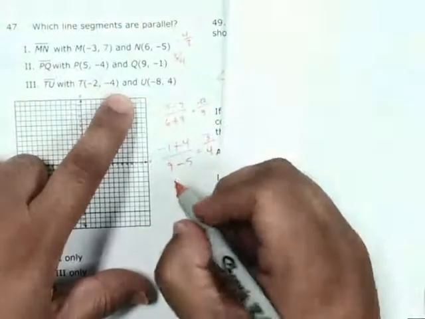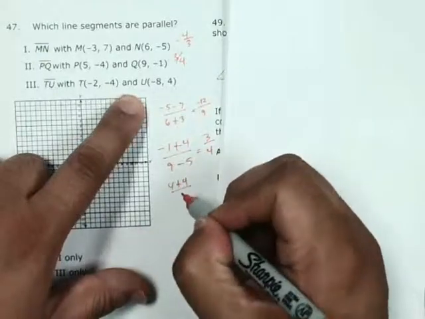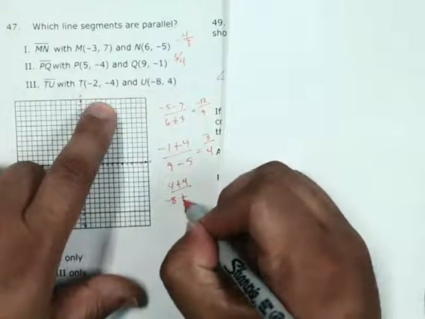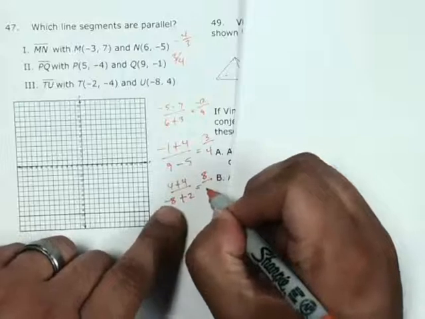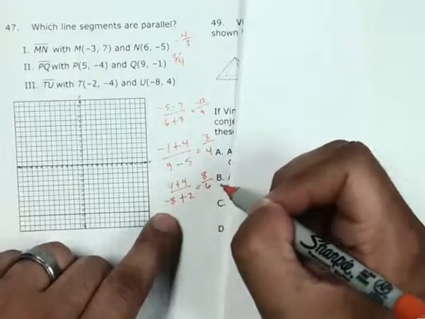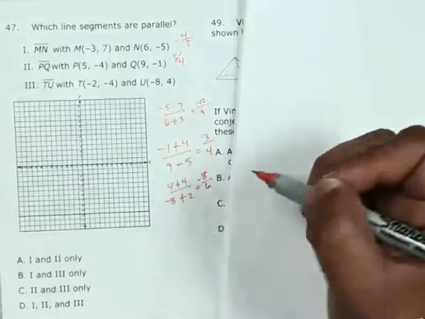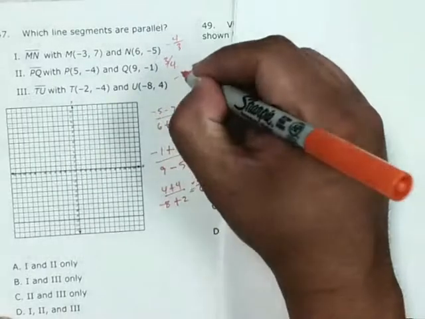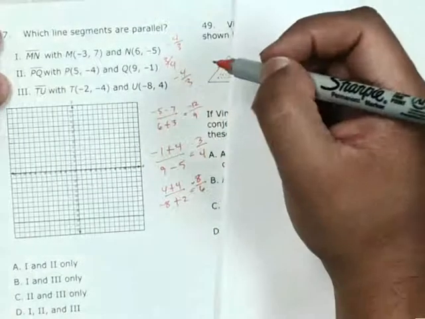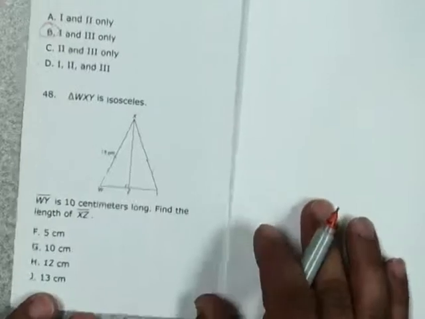I have to do this last one, so 4 minus negative 4, and then negative 8 minus negative 2. It's going to give me 8 over negative 6, and 8 over 6 would reduce to negative 4/3, so I know that 1 and 3 are parallel. So that one is B.